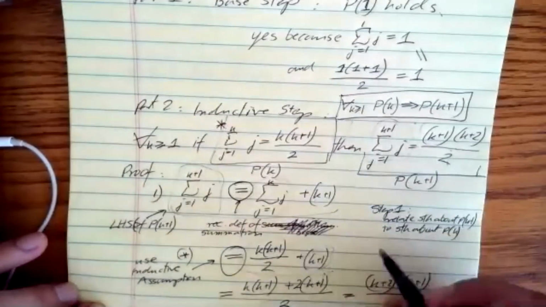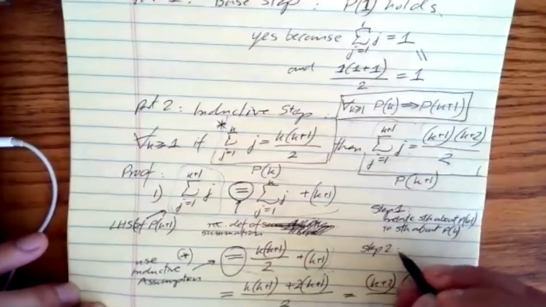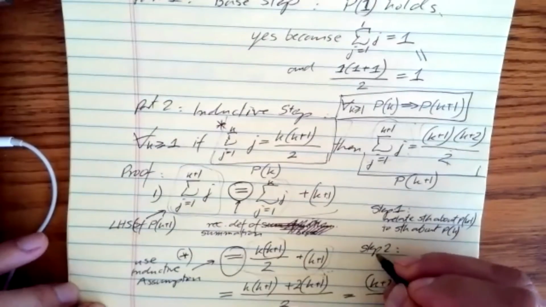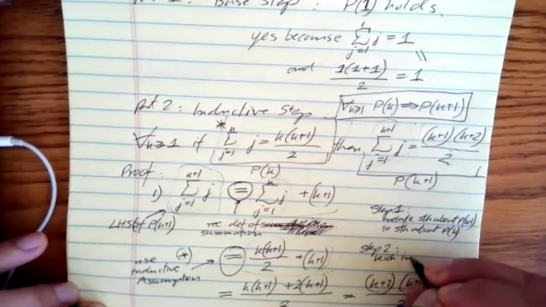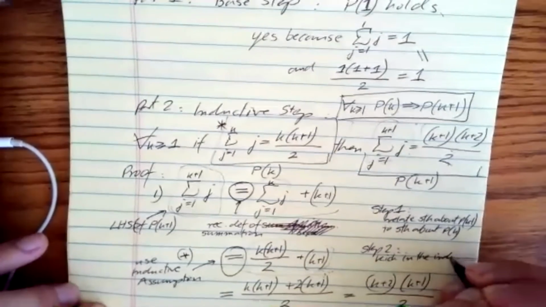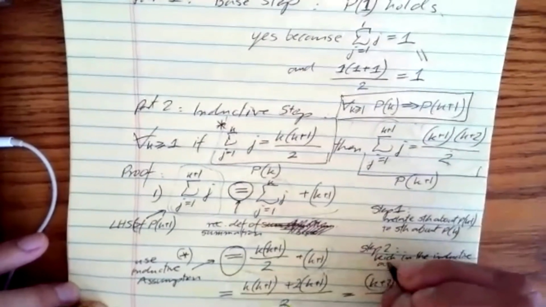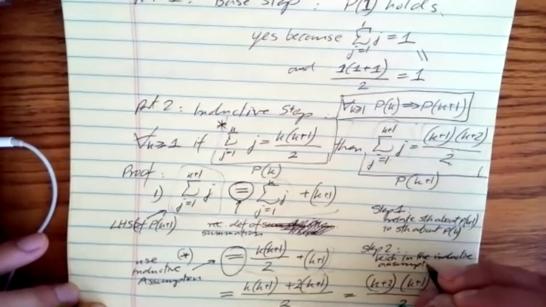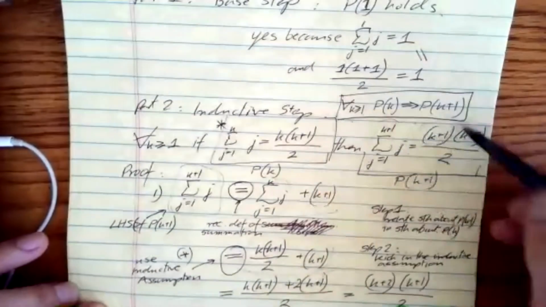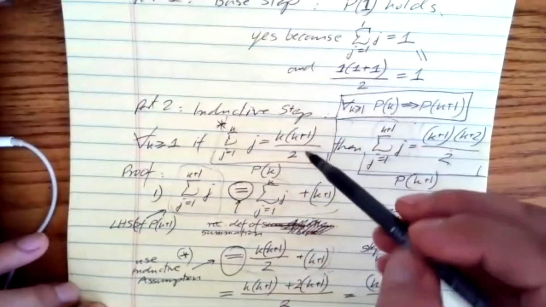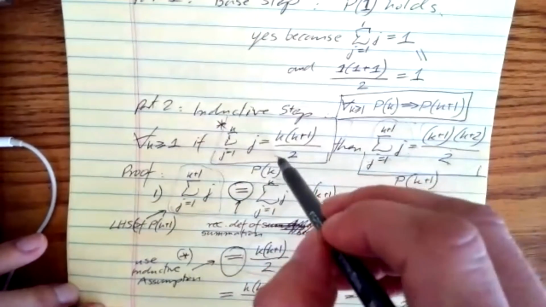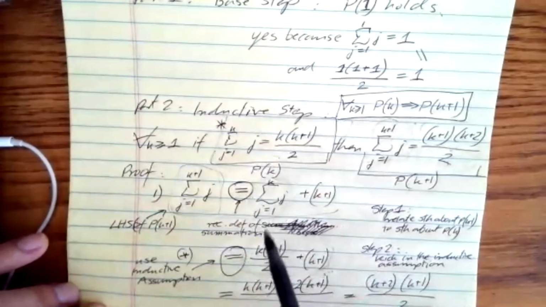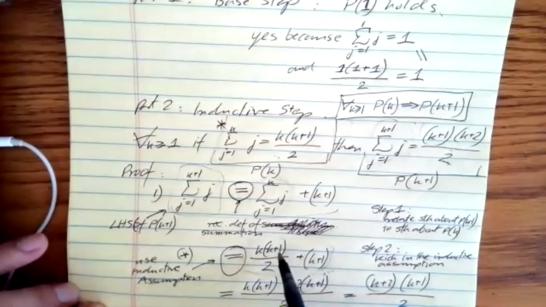Okay. Step 2: kick in the inductive assumption. Now that you have rewritten something about the statement in terms of this one, now you can kick in the inductive formula to rewrite this as that.